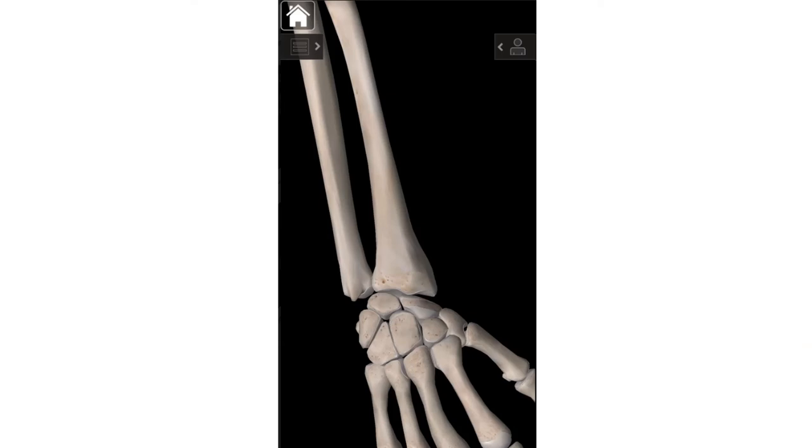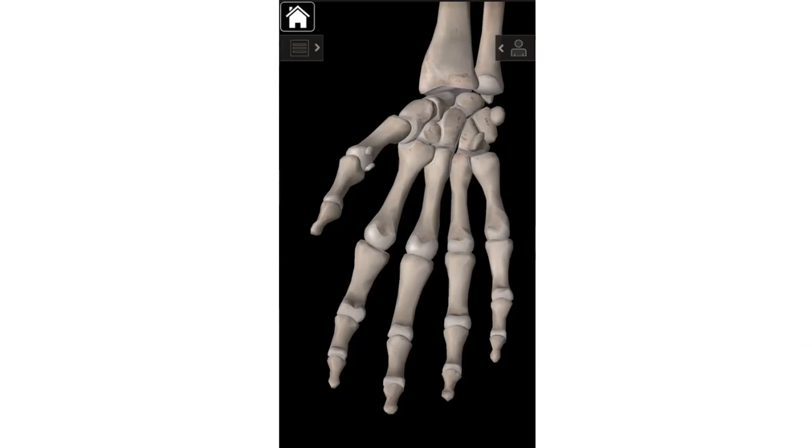So the radius is pretty straightforward, kind of like the clavicle was. So then we move on to the carpal bones. So the carpal bones are 8 bones that form your wrist. And effectively one of the ways to think about the carpal bones is as 2 rows of 4.